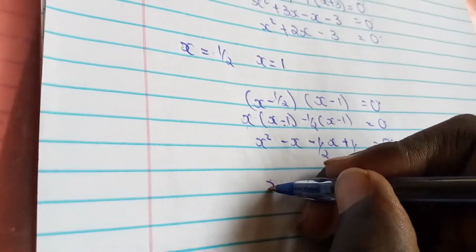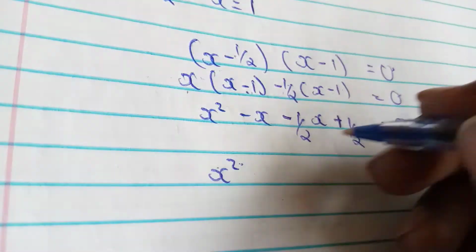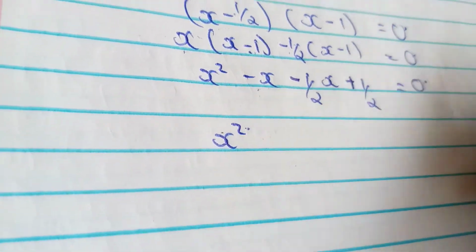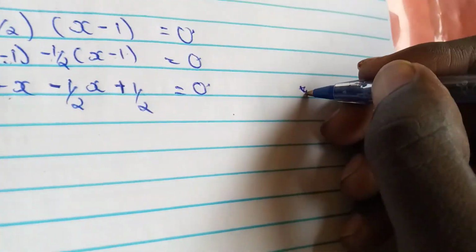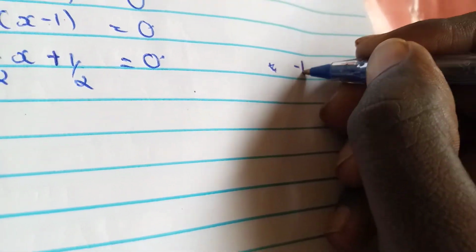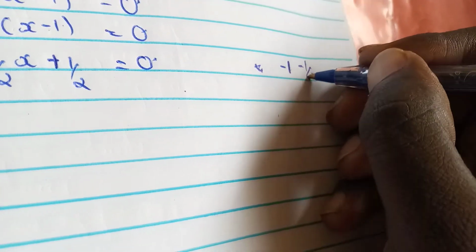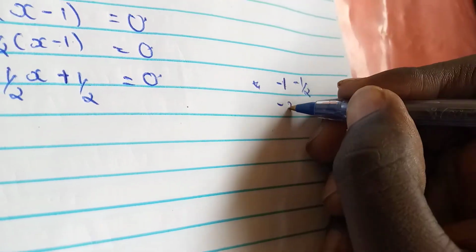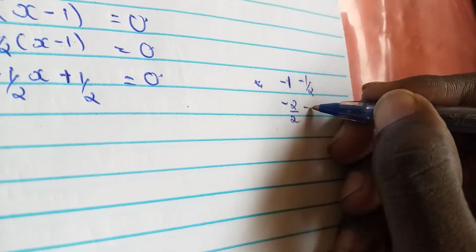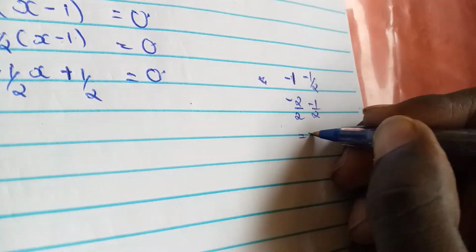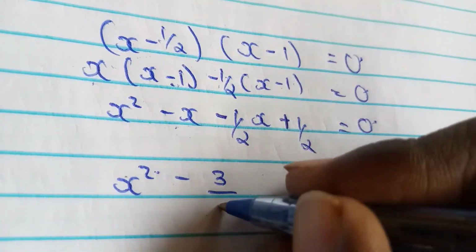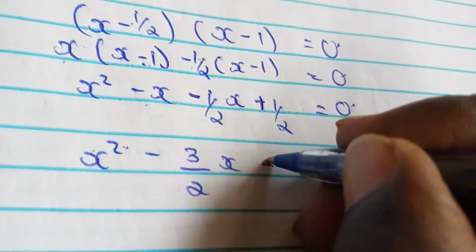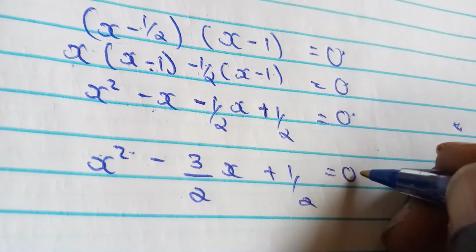So this leaves us with x squared. This is now negative x minus a half x, which is like taking out the x and working out negative 1 minus a half, which is the same as negative 2 out of 2 minus a half, leaving us with negative 3 out of 2. So we shall remain with negative 3 out of 2 x plus a half is equal to 0.